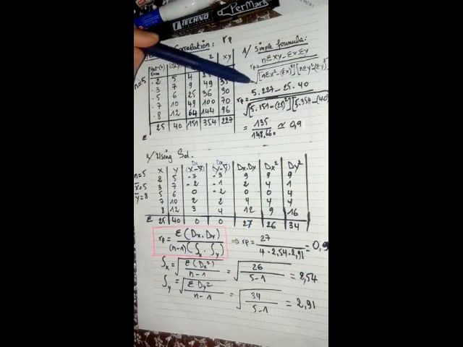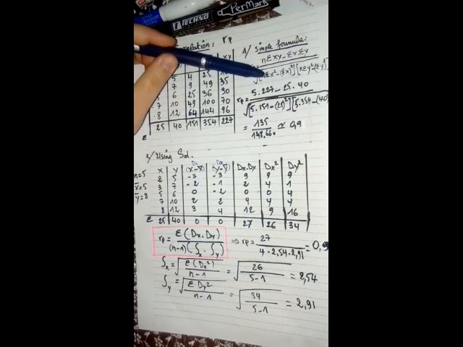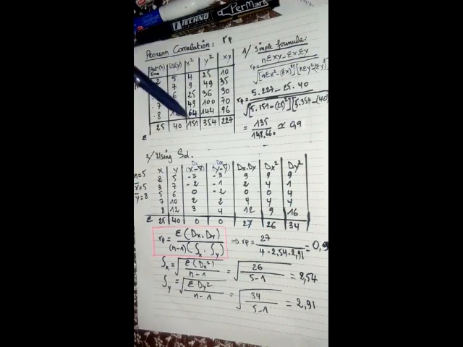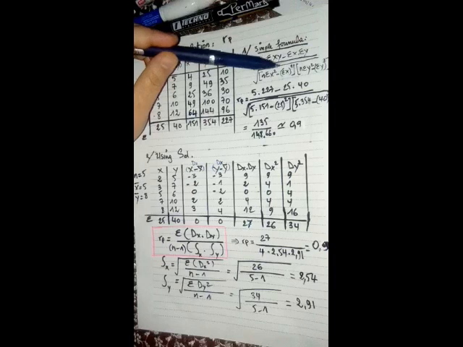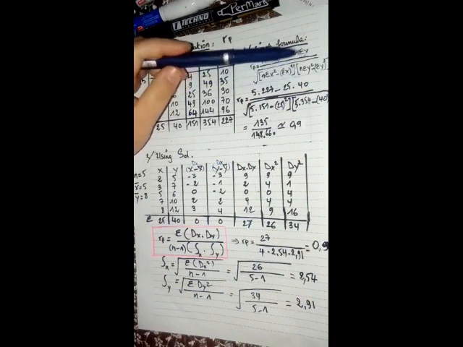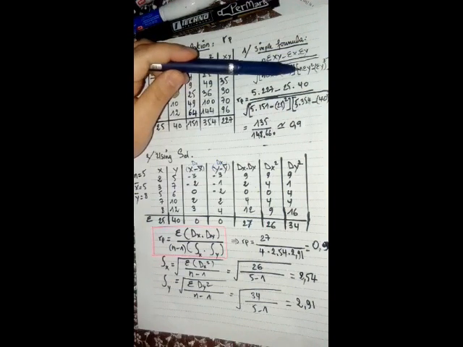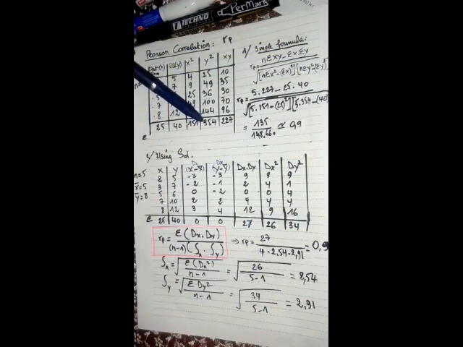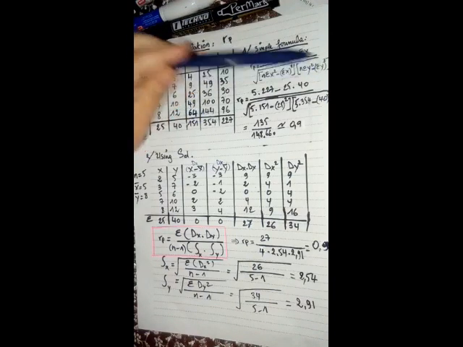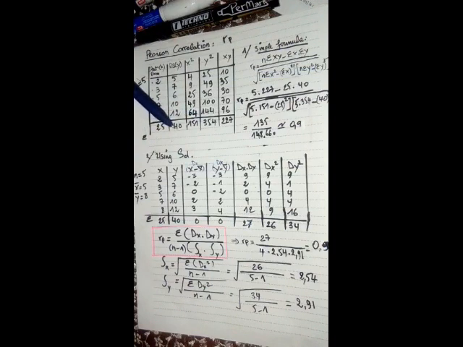And all divided by the square root of N times the sum of X squared minus the sum of X, squared, multiplied by N times the sum of Y squared minus the sum of Y, squared.